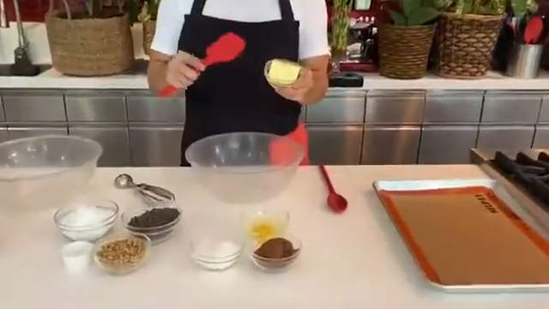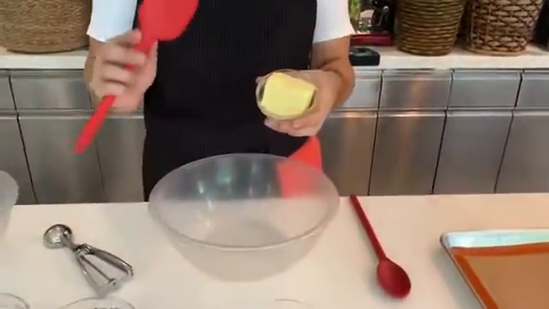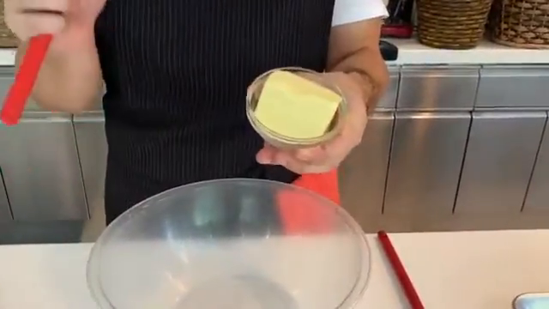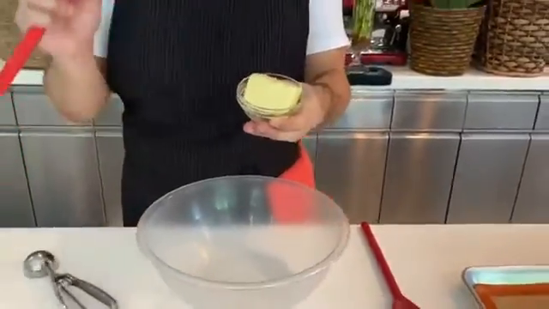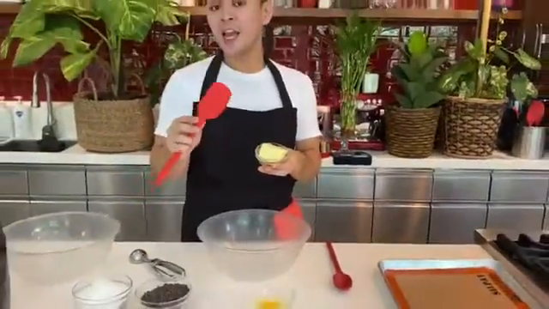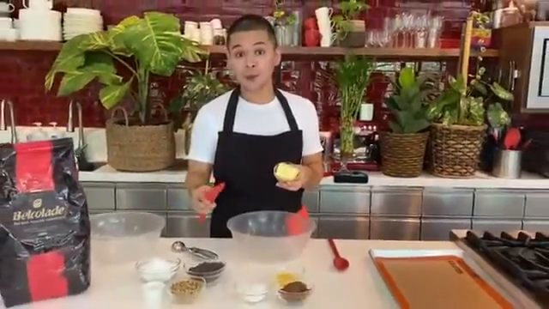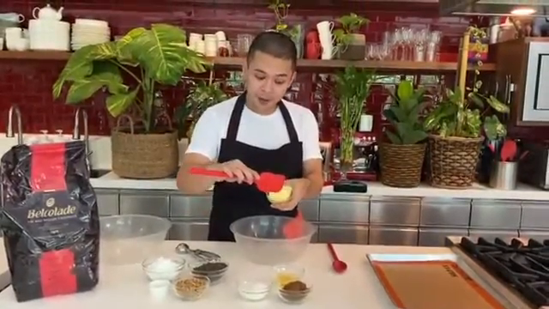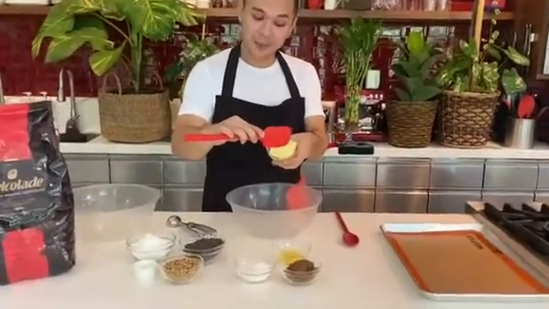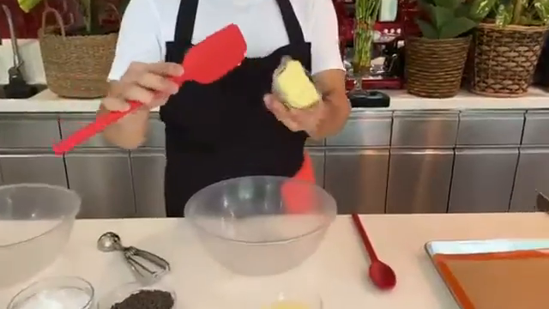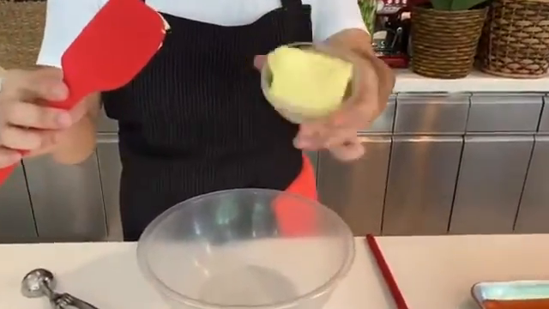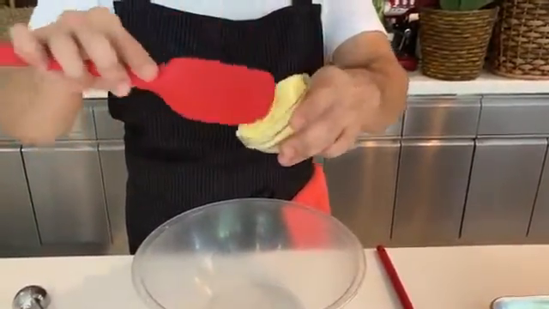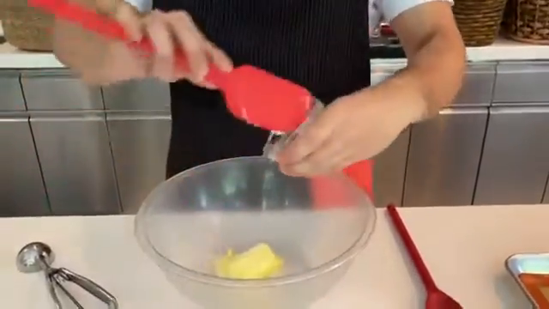Napaka-importante that the butter that you will use is at room temperature. So from the fridge, ilabas mo ng mga 1 hour before you start mixing. You would know if it's room temperature, if it is spreadable. Ayan no, nakikita mo, spreadable. Pero wala ka dapat nakikitang natutunaw sa ilalim. So tamang-tama lang, no? So put it in the bowl.